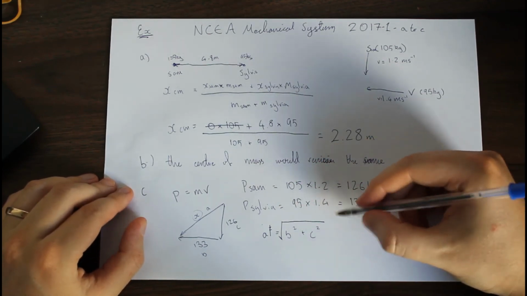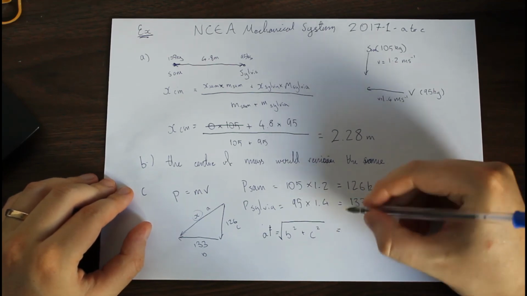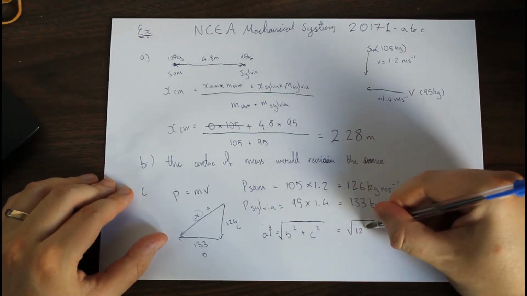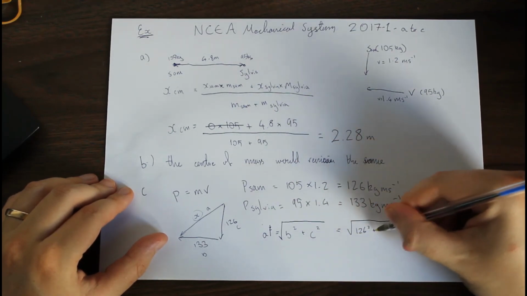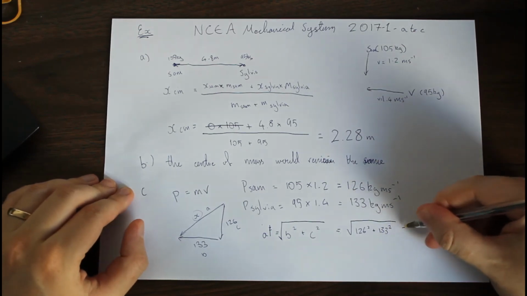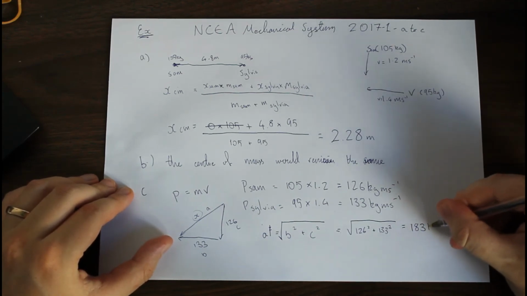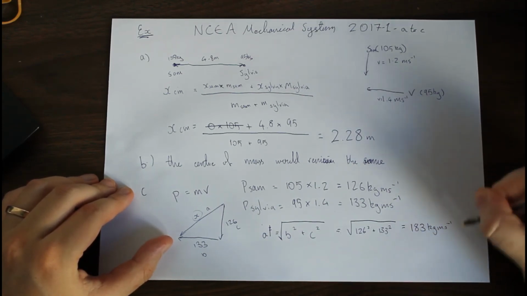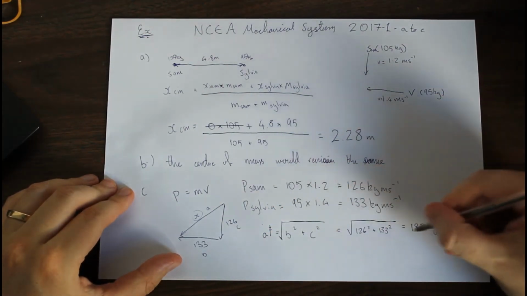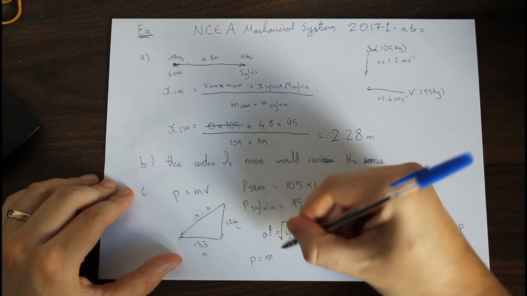If we plug the numbers in, we get it equals the square root of our two numbers here, 126 squared plus 133 squared, and that comes out at roughly 183, and then our units, kilogram meters per second. Okay, now we've got our equation here. This is our p, our momentum. p equals mv.